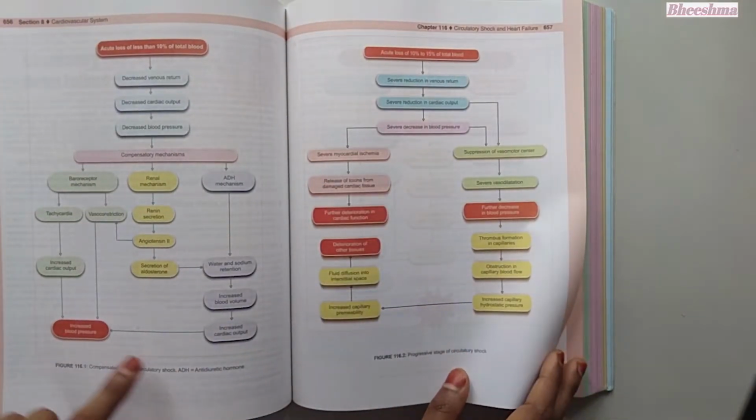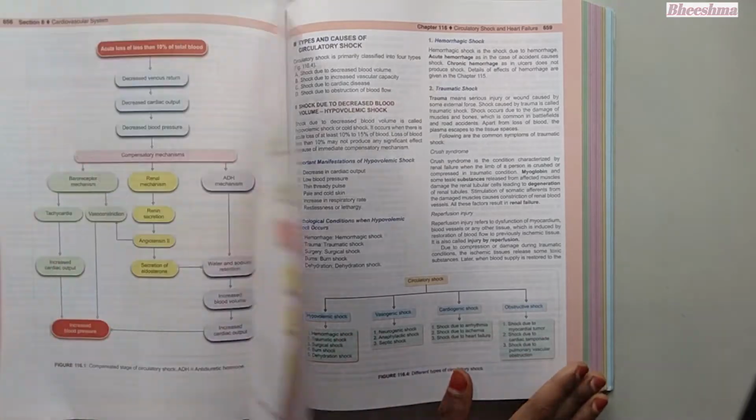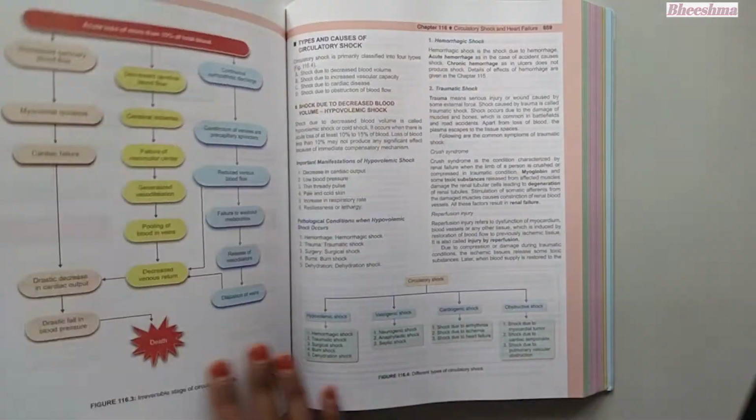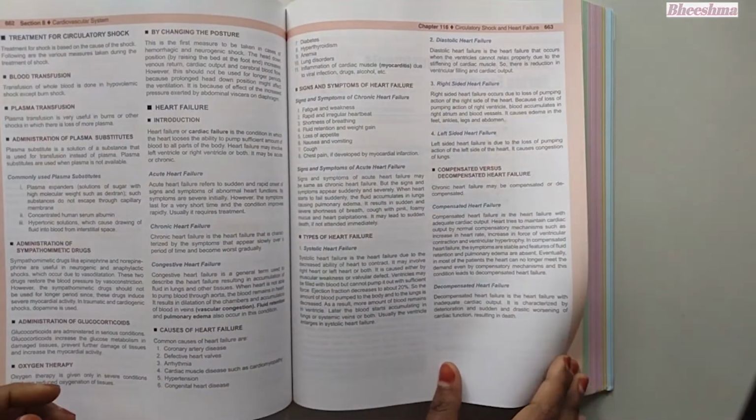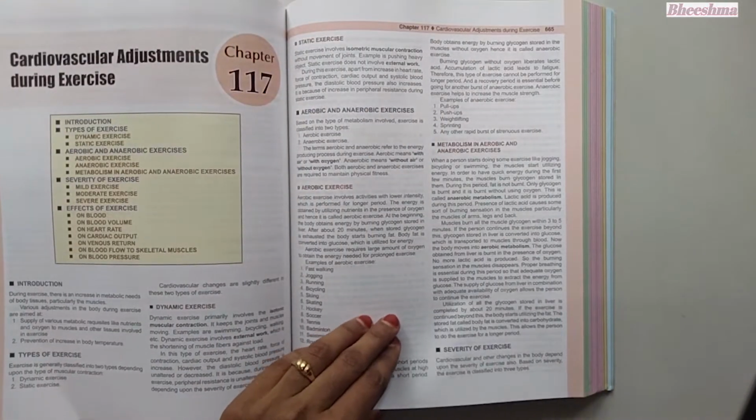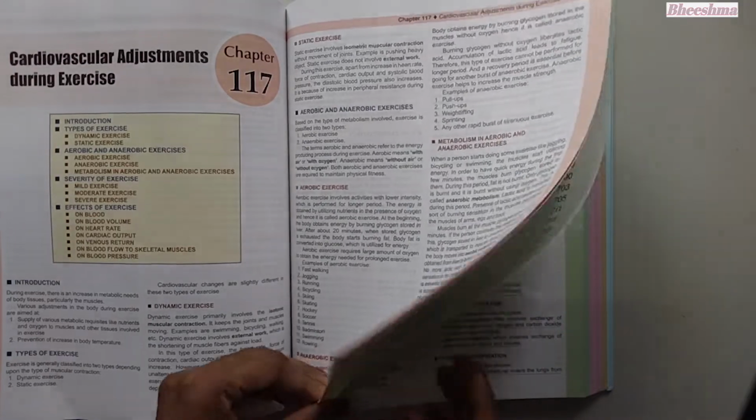Here the compensated stages of circulatory shock are given. You can use a diagram, a chart. Then cardiovascular adjustment during exercise.